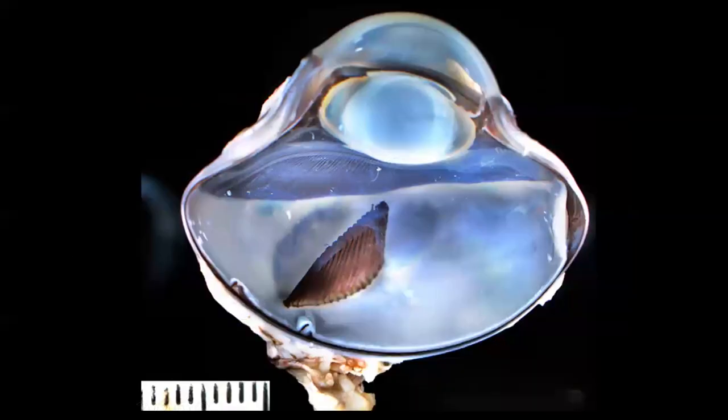So I've chosen to start with the eyes that have the most anatomic complexity and the highest degree of visual acuity, and those would be the birds. And then we'll go from there. We'll talk about some reptilian features, and then we'll sort of go back and forth between phylogeny and niche to kind of fill in the blanks. This is a red-tailed hawk eye.